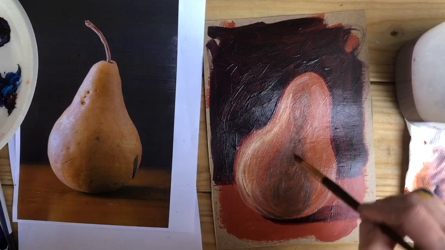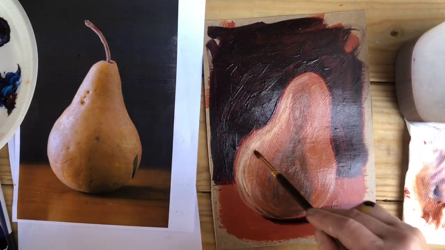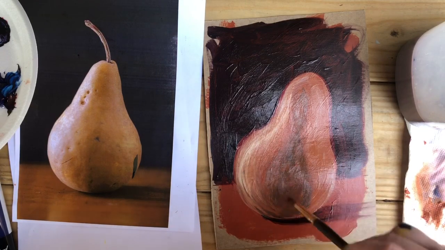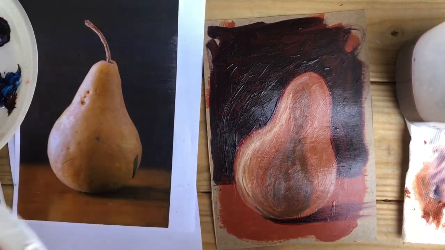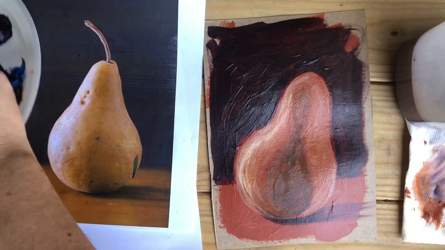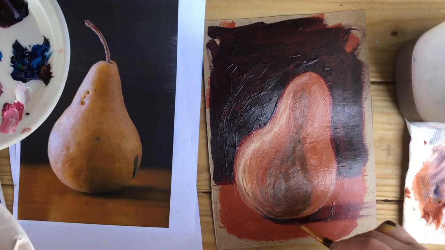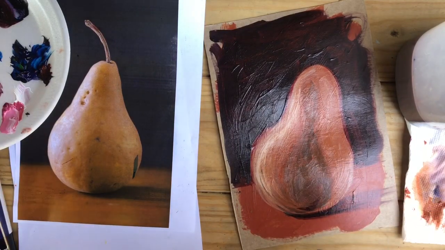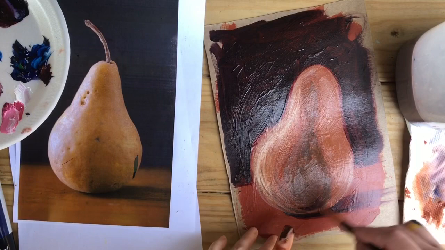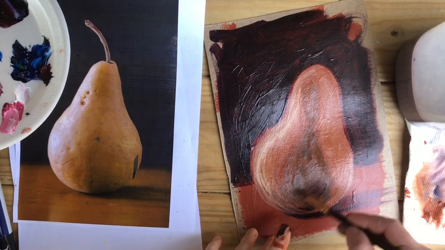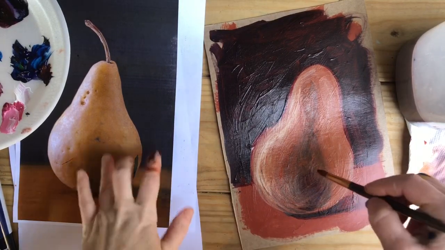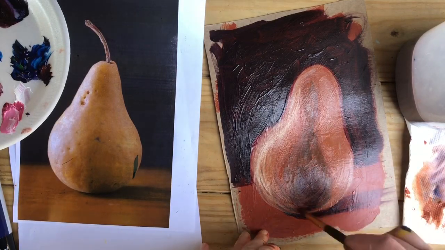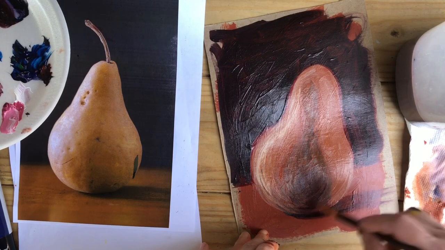So there's my light, my shadow, my sort of core light in there, and then I could put in a little core shadow down here, take some of my chromatic black that I had earlier and put a darker dark inside my shadow. And I don't really see that as much as I'd like, so sometimes you can use your artistic license to bring that out more.